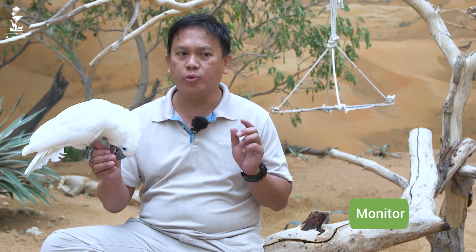Like we use wing tags. I will show you that later. For example, in the penguins, we use them to monitor, because every year they lay eggs. So we monitor who is laying eggs and who is not, who is the father, who is the mother of this chick.